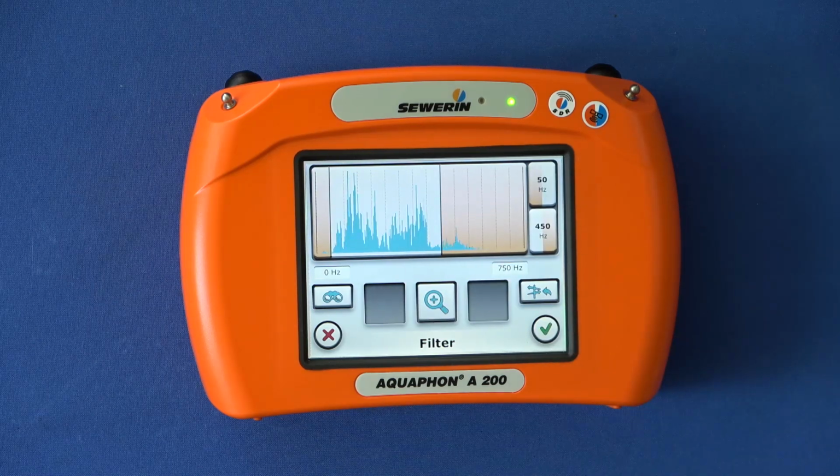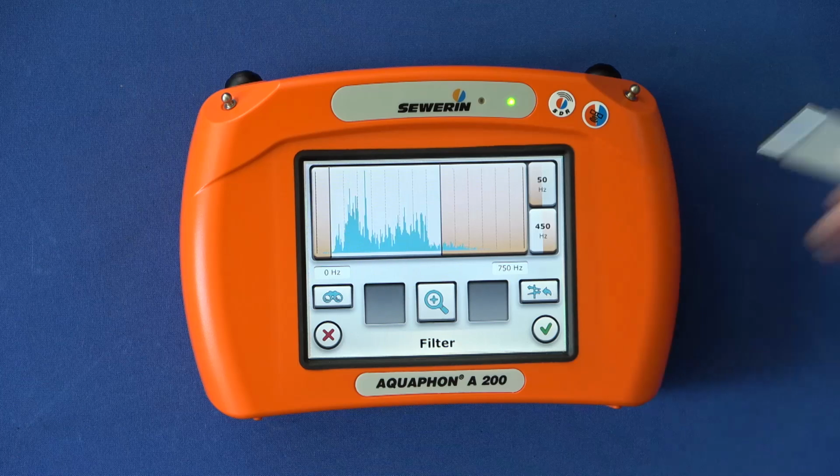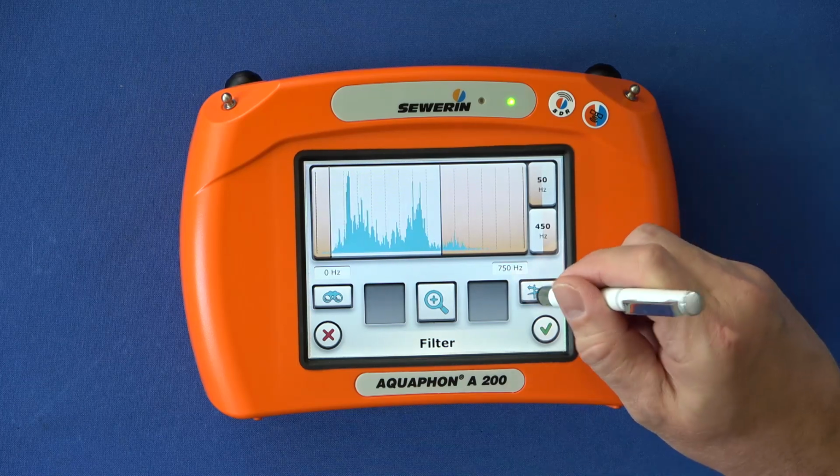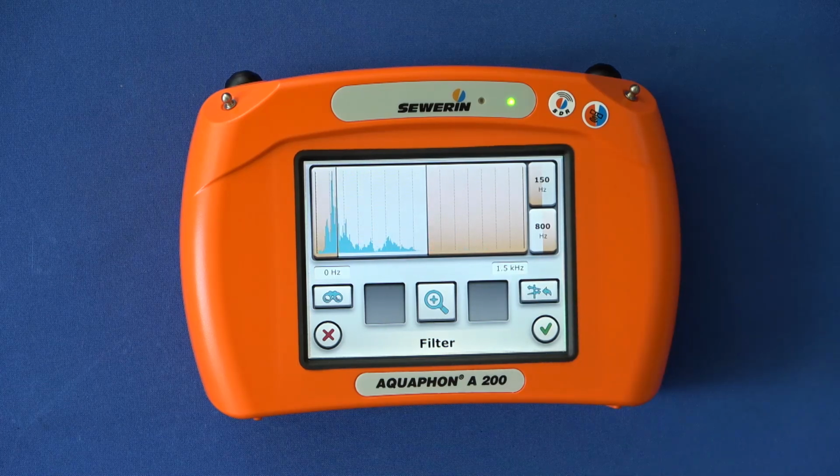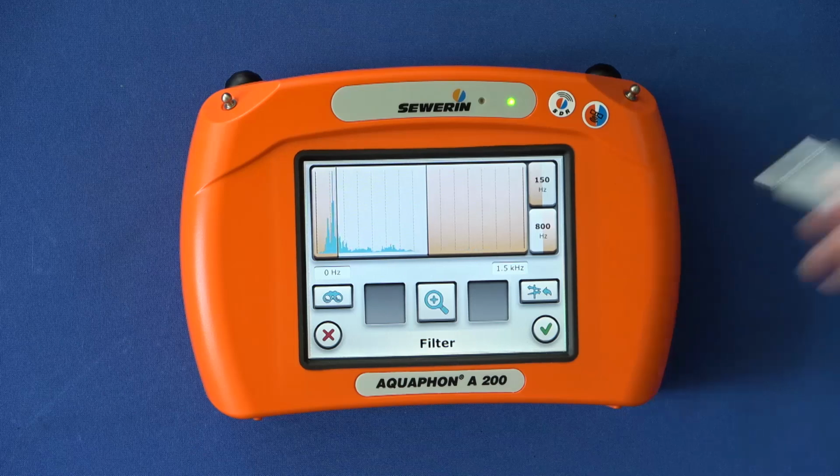On the lower right side, you will see the Filter Reset button. Tap this button. The filter settings are now reset to the settings that correspond with the selected application. Confirm the filter settings and you will return to the measuring mode.